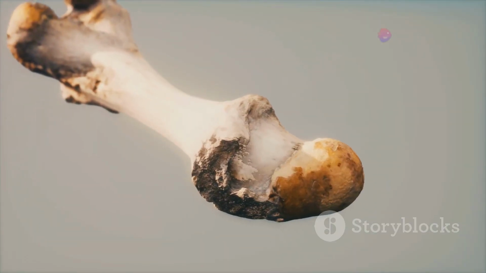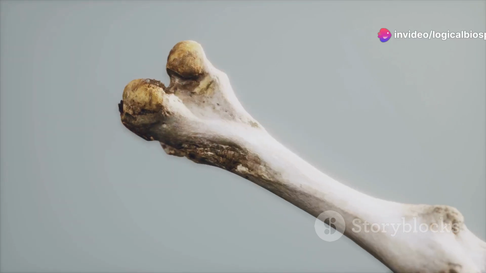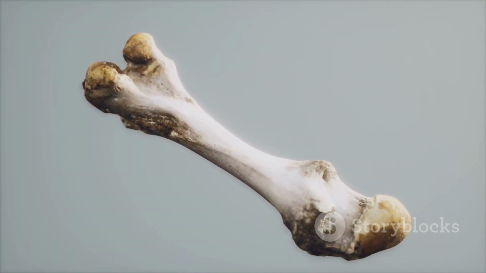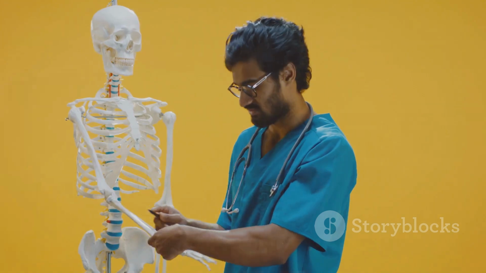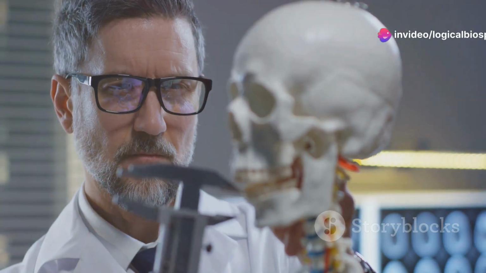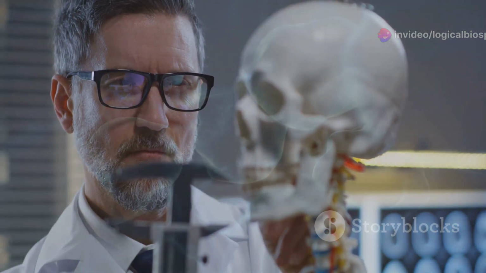The periosteum is a tough membrane covering the outside of the bone that contains blood vessels, nerves, and cells that help with bone growth and repair. The endosteum is a thin membrane lining the inner surface of the bone, involved in bone growth and remodeling. And finally, bone marrow, the soft tissue found in the medullary cavity of bones where hematopoiesis occurs.